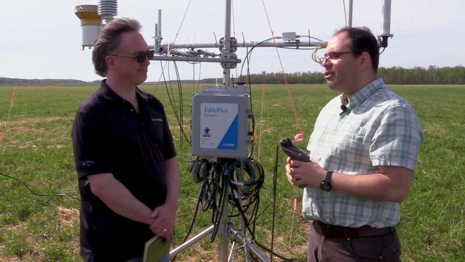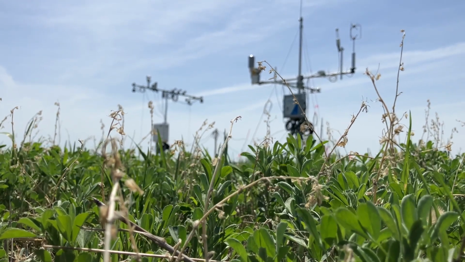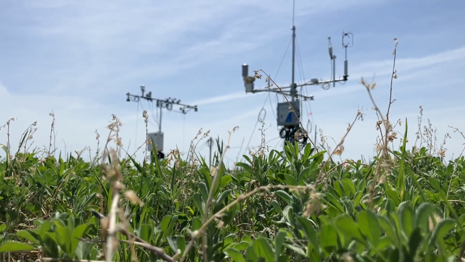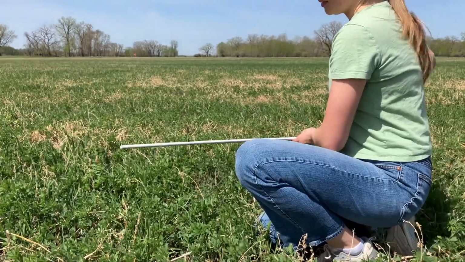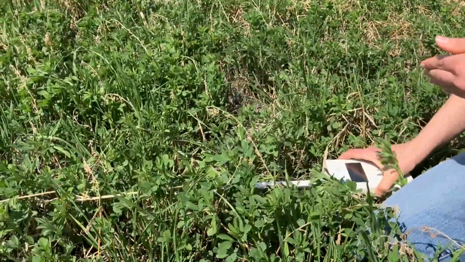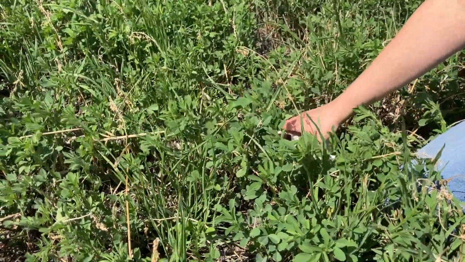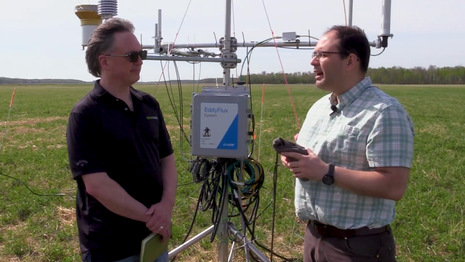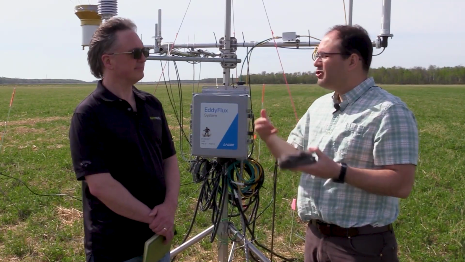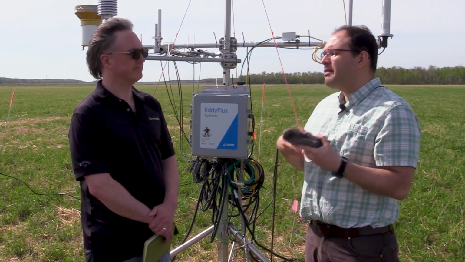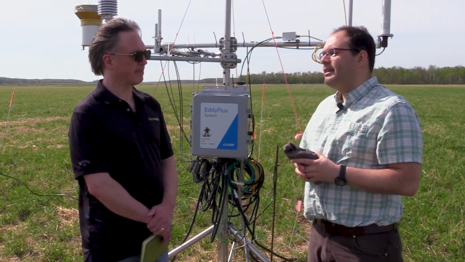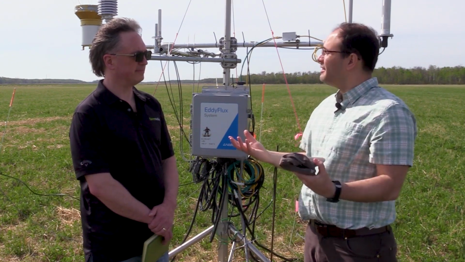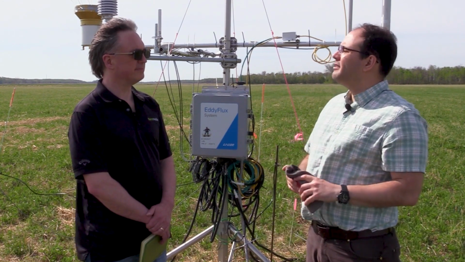Then we have a number of biometeorological sensors that help us measure the biological activity of the field. We have sensors that measure solar radiation in the specific wave band that plants use for photosynthesis. We measure things like NDVI, surface temperature, soil water content, soil temperature, and a number of other variables that help us relate the fluxes we measure to the biological activity of the field.